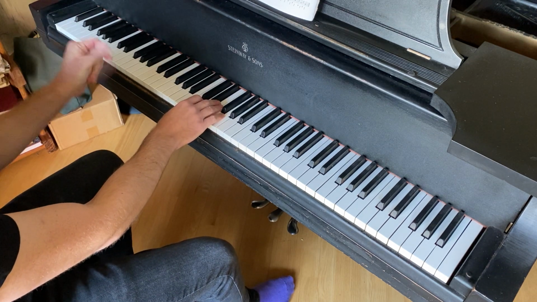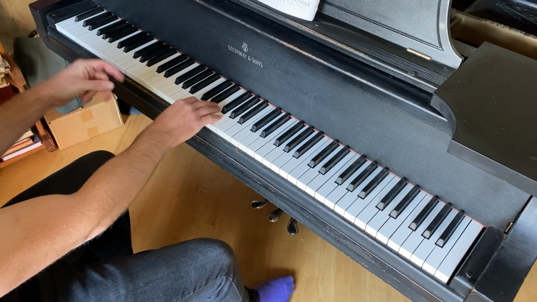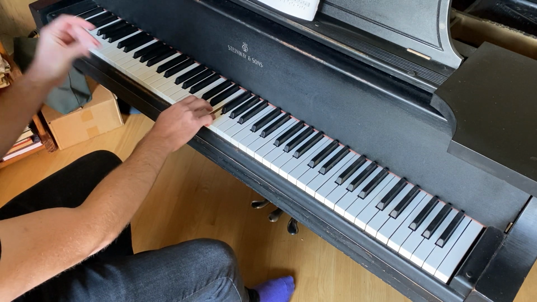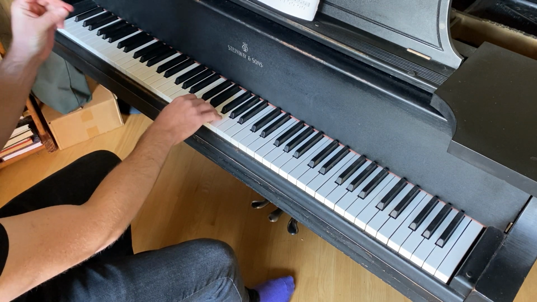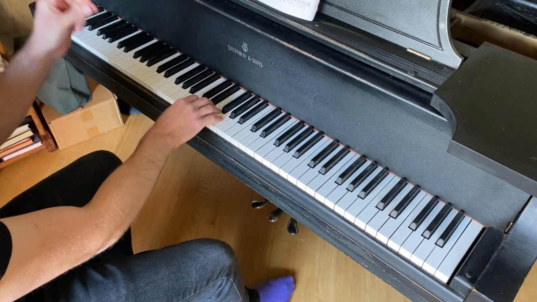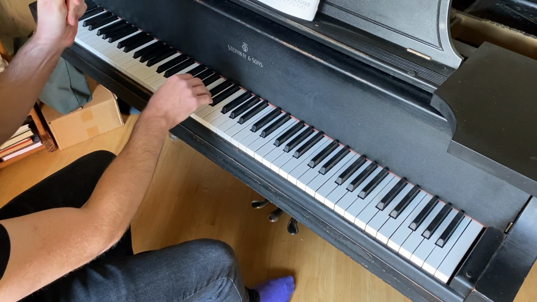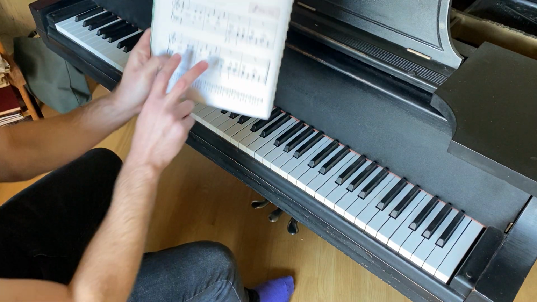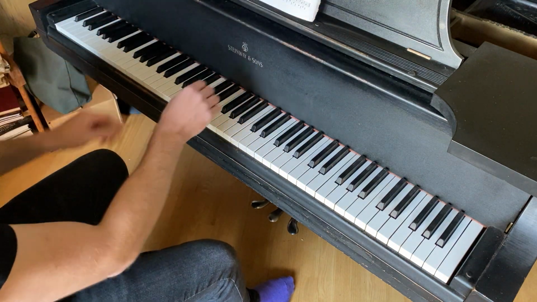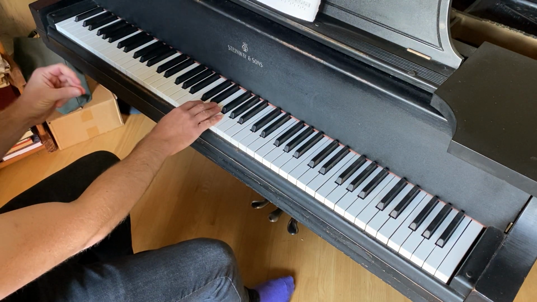1, 2, ready, and. And the second system, E, D, and C. Ready, and.